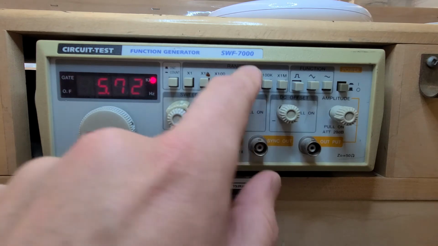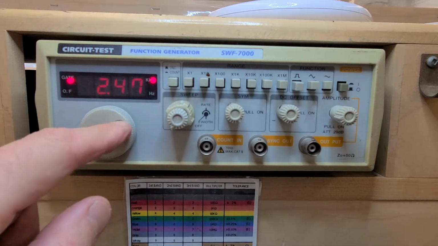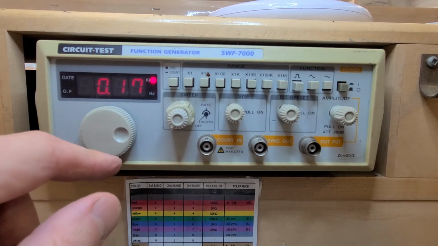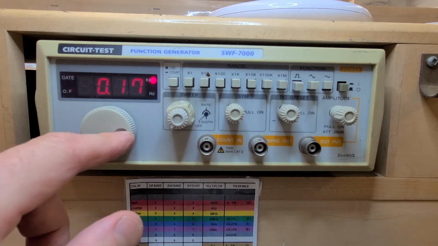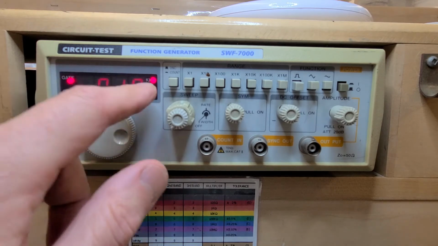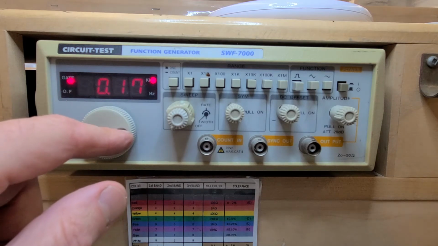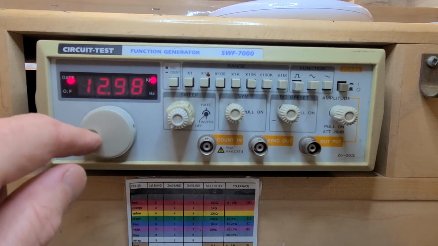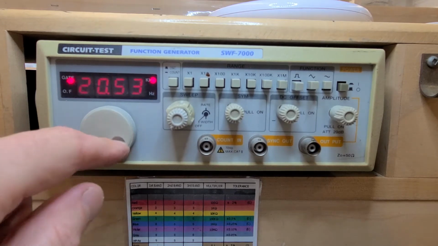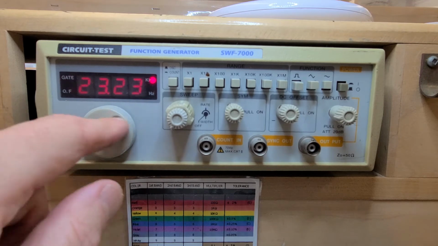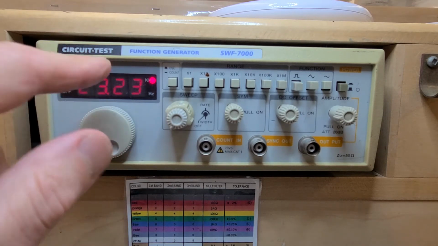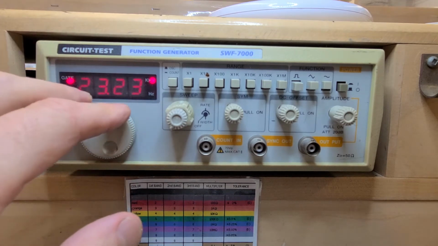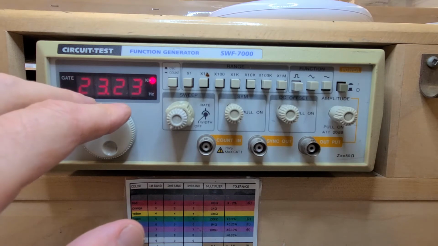Controlling that, I've got these range buttons right in here, and right now I've got the 10K button pushed in. So when I spin this dial, that gives me a range of 0.17 as my lowest frequency, so 170 hertz, because 0.17 of a kilohertz would be 170 hertz, all the way up to about 24 kilohertz. This is approximately the range of human hearing, and within that range you can create a lot of really annoying noise.